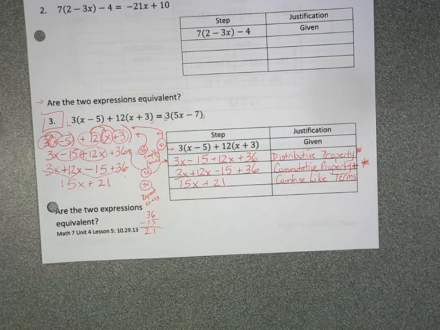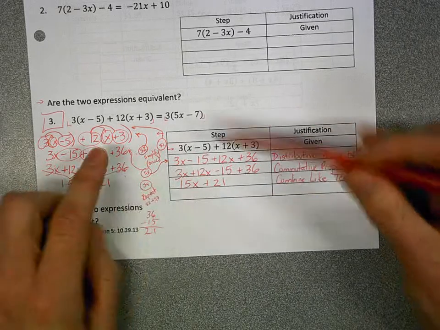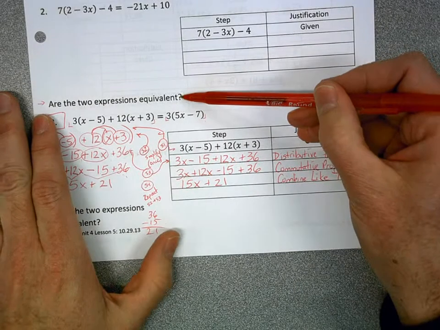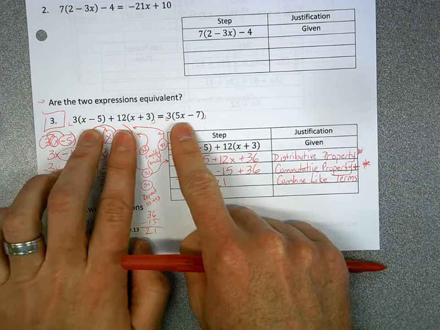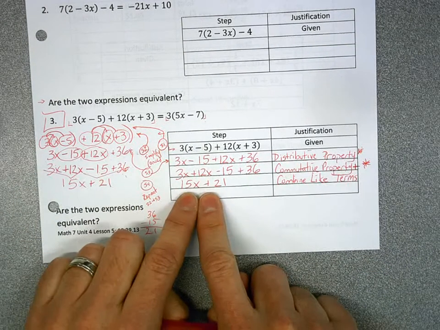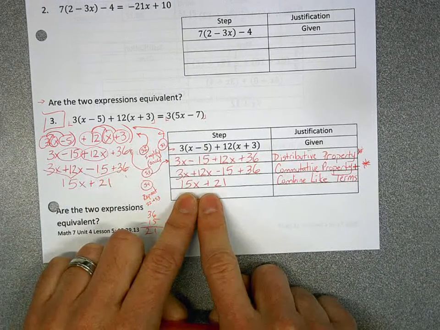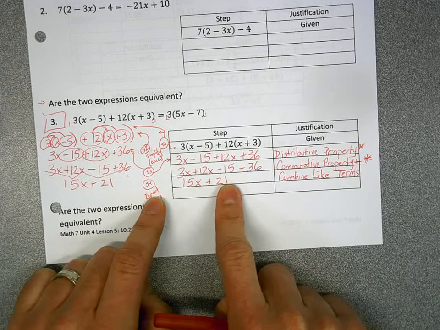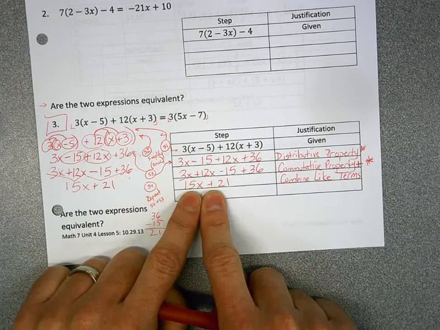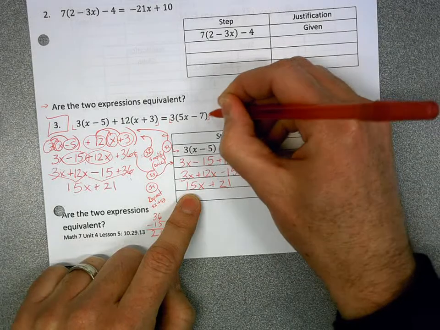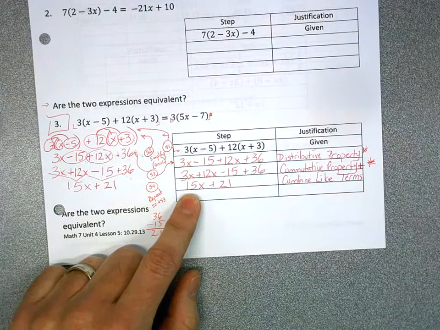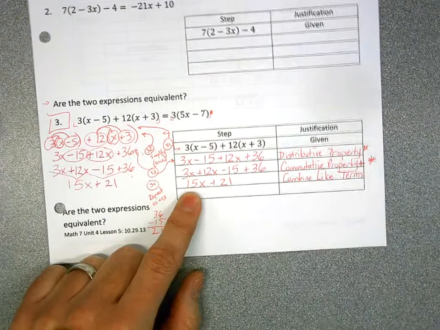Now, you have to remember what the ultimate question was in this whole problem. Are these two expressions equivalent? You could say, well, Mr. Wilkinson, this is simplified all the way, and you would actually be right. There's no parentheses, there's no like terms. That is simplified all the way, but here's an issue. We are looking for it to look like this to find out if these two are equivalent.